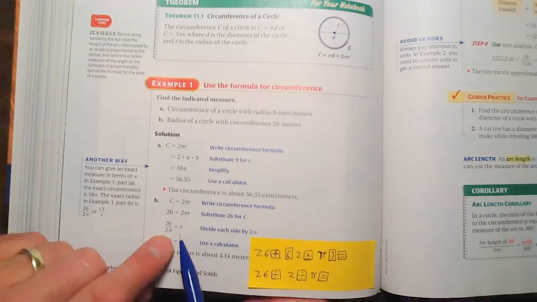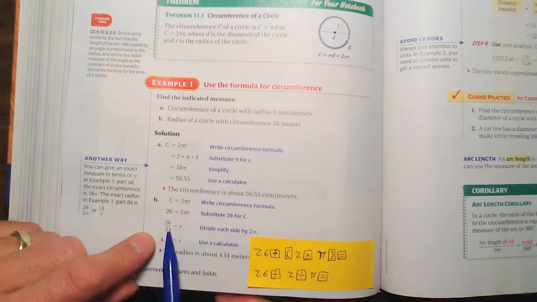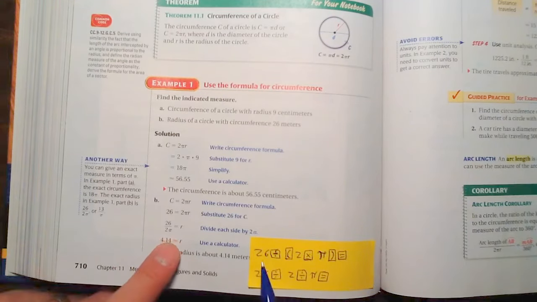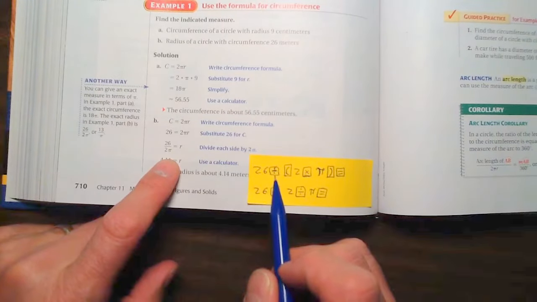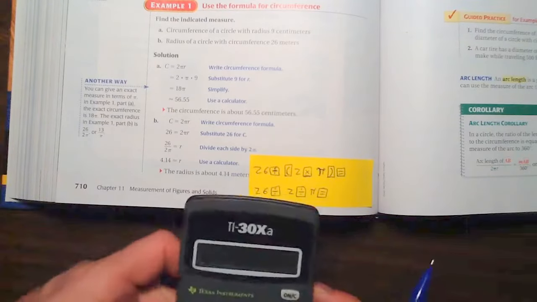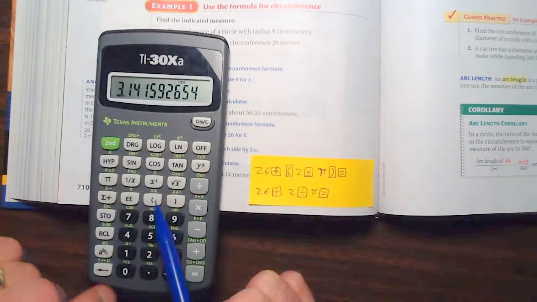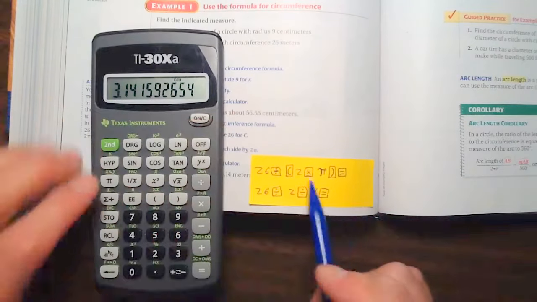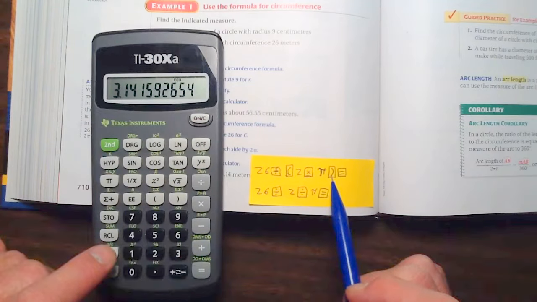Now, here's a question: how would you plug this into your calculator? Do not do 26 divided by 2 times pi. That would give you the wrong answer. So make sure that you do 26 divided by, and then use your parentheses. That's one way of doing it. Use your open parentheses here. So 26 divided by, then open parentheses, and then 2 times pi, and then close parentheses, and then equal.